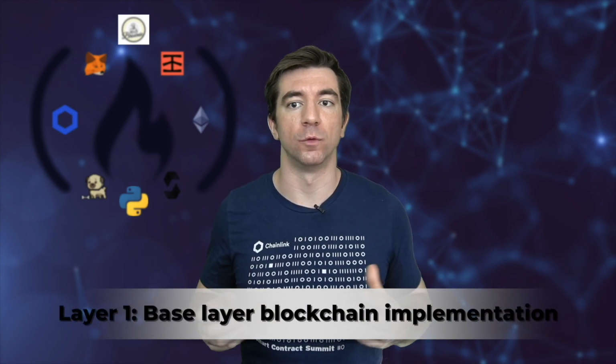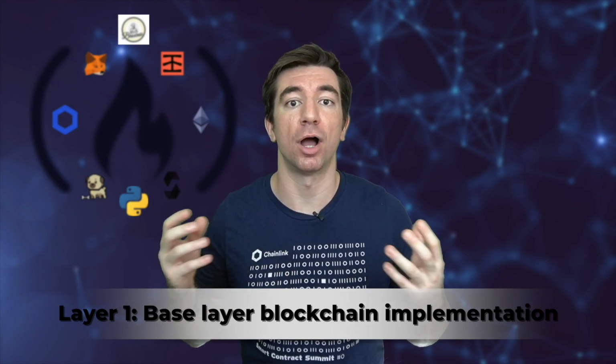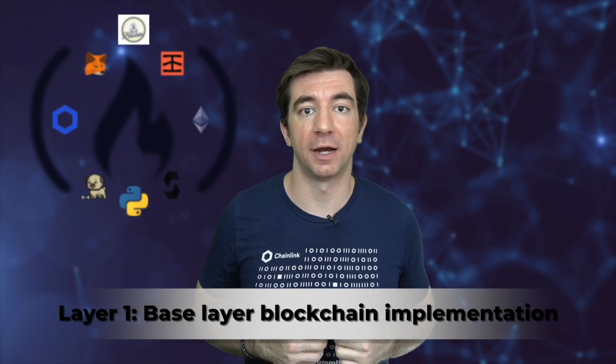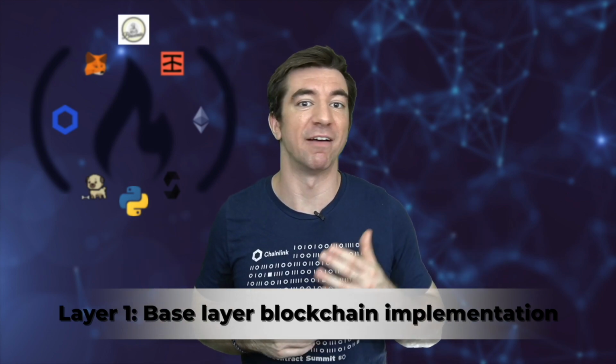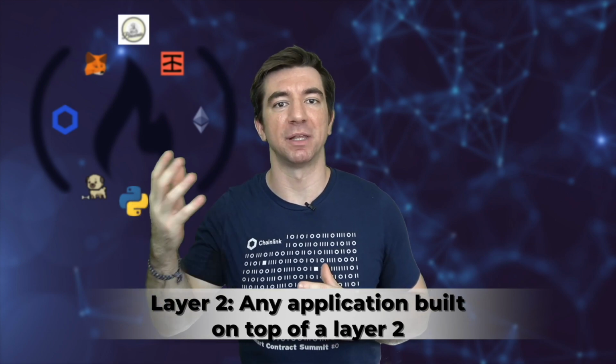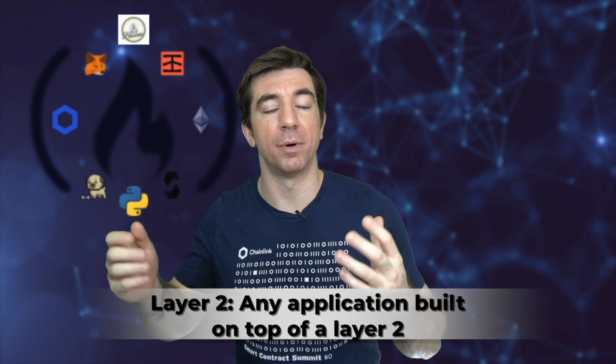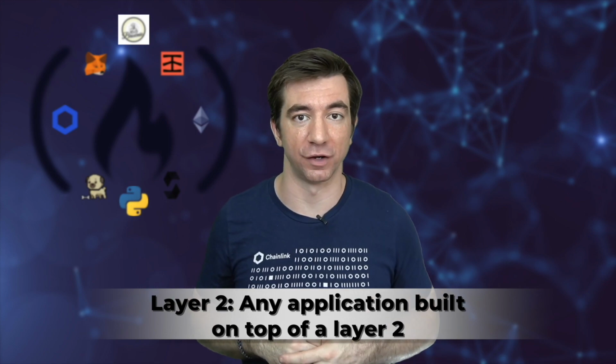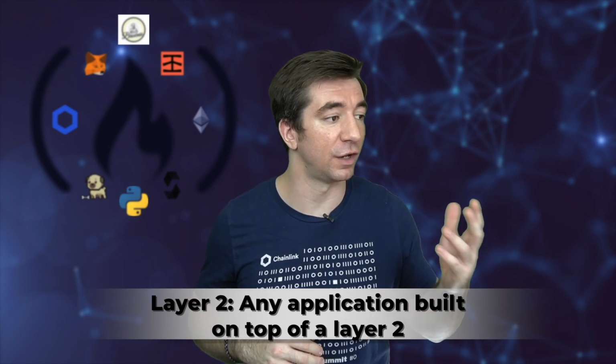Now, there's another term that might be the first time you heard it, a layer 1. We're going to talk about layer 1s and layer 2s in terms of scalability really quickly as well. A layer 1 refers to any base layer blockchain implementation. Bitcoin's a layer 1, Ethereum's a layer 1, Avalanche is a layer 1. These are the base layer blockchain solutions. A layer 2 is any application that is added on top of a layer 1, added on top of a blockchain. Some examples of layer 2s are going to be Chainlink, Arbitrum, or Optimism.